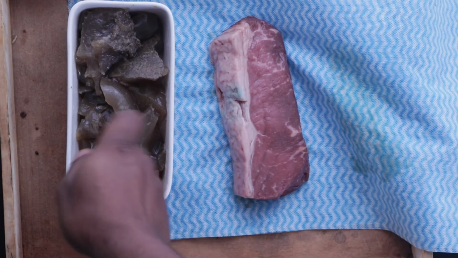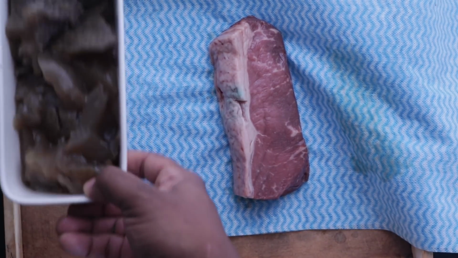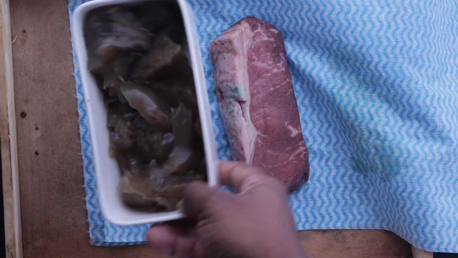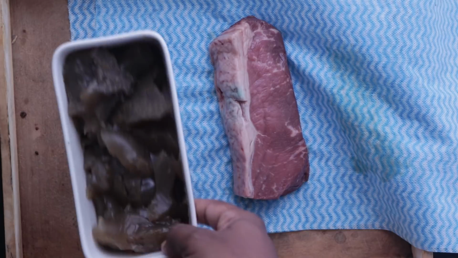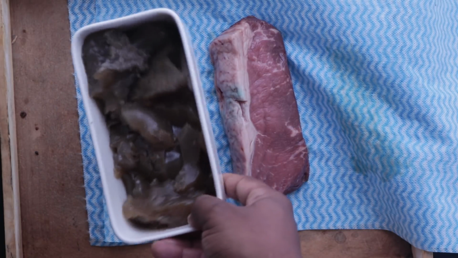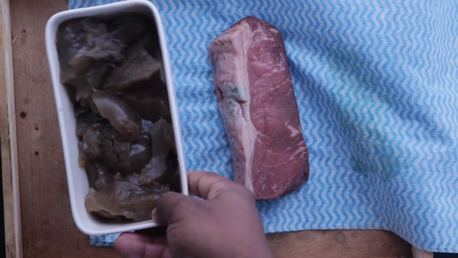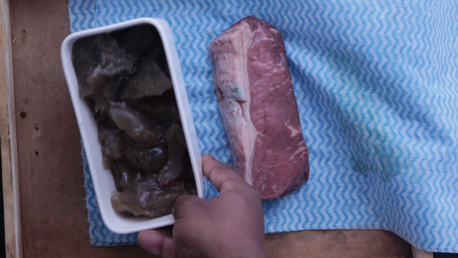And over here is my stock that I made with my pork trotters. You notice how jiggly it is, like a jelly. That's the effect you want from a stock. You want this dark color and you want it to be jiggly like a jelly. That is what gives you your best sauces.